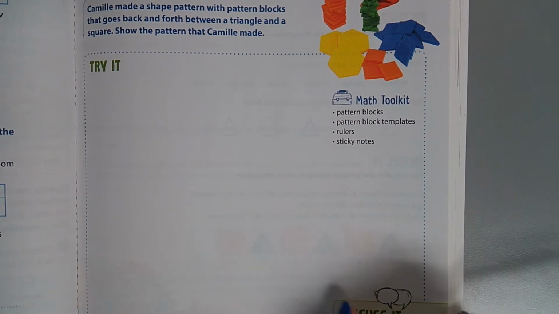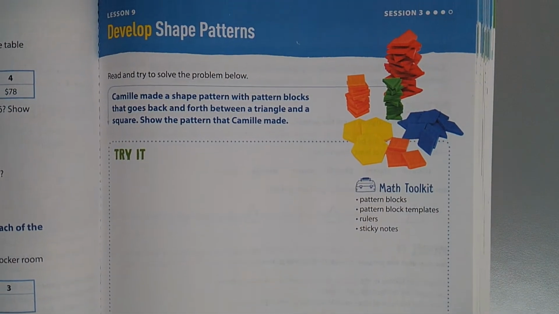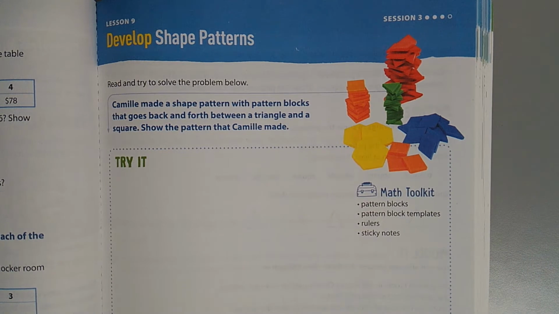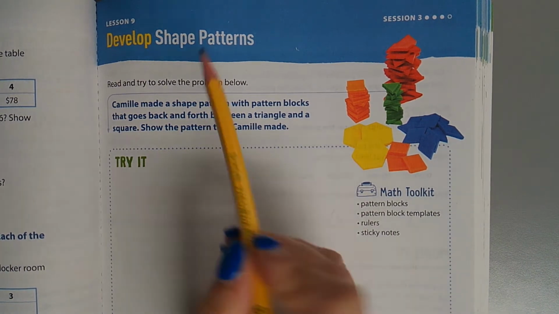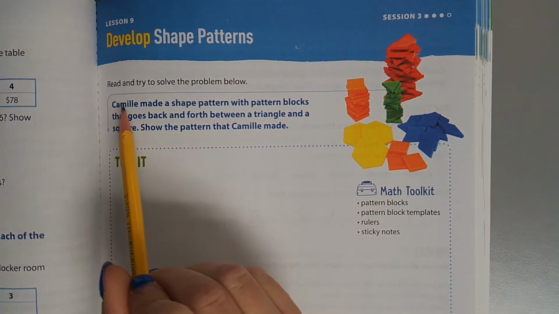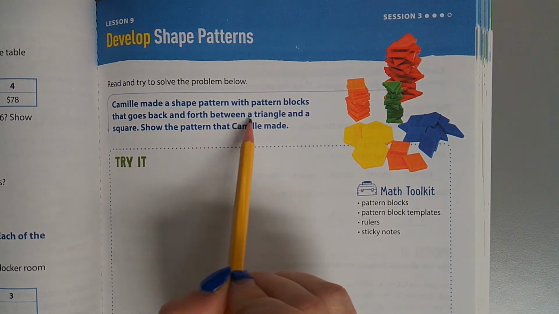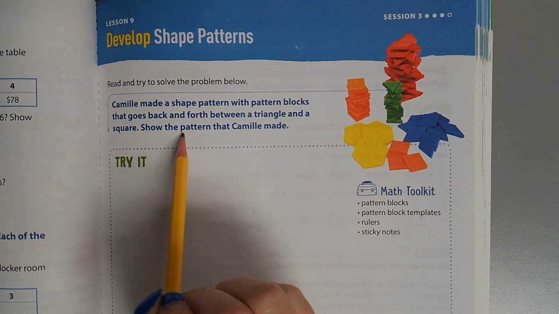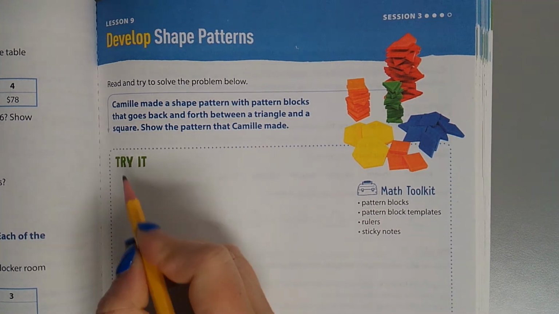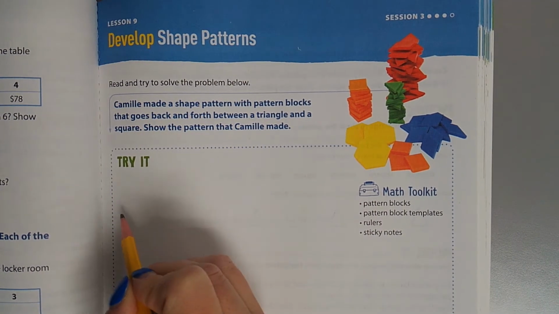Okay, so now we're developing shape patterns. Yesterday, you found patterns in numbers. Today, we're going to find patterns in shapes. Camille made a shape pattern with pattern blocks that goes back and forth between a triangle and a square. Show the pattern that Camille made. So it goes back and forth between triangle and square.